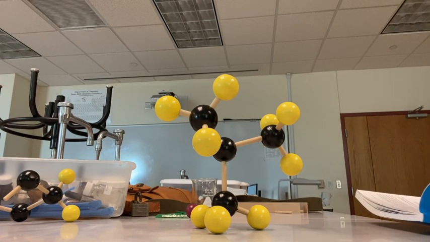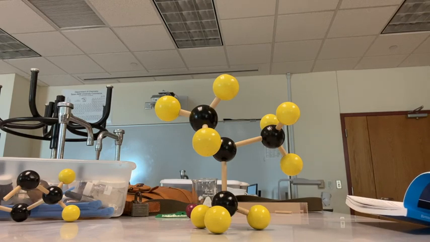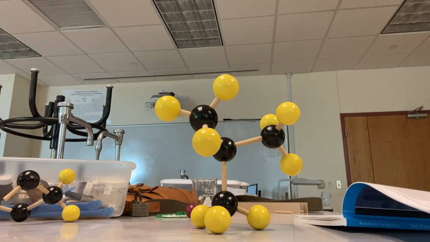Alright, examine the structure of 2-methylpropane for equivalent hydrogens in the space of the report sheet. Draw the structure of 2-methylpropane and label the equivalent hydrogens. Predict how many monochloro isomers of 2-methylpropane could be obtained by replacing hydrogens by chlorine on the molecule.